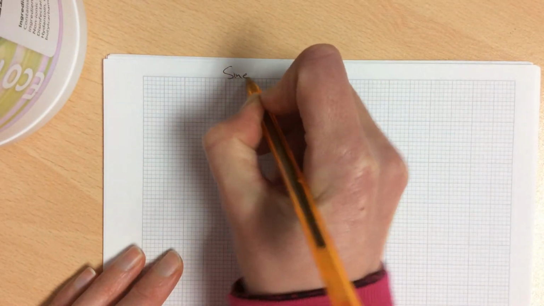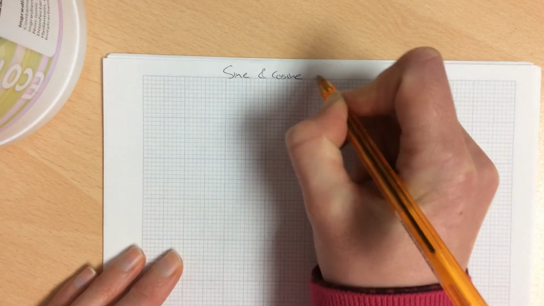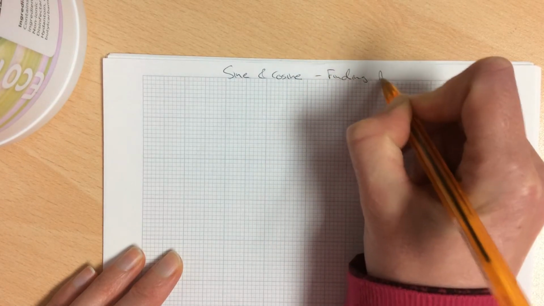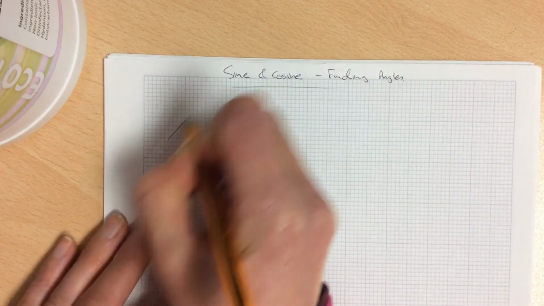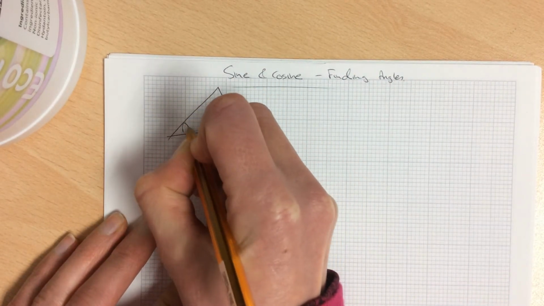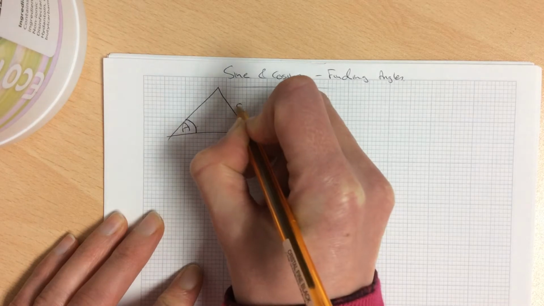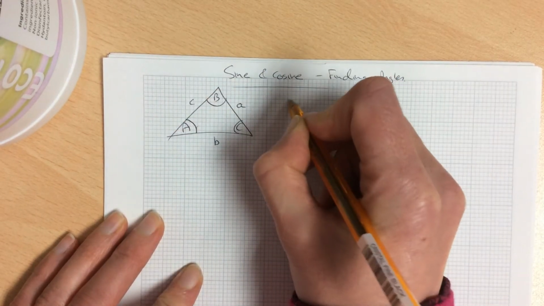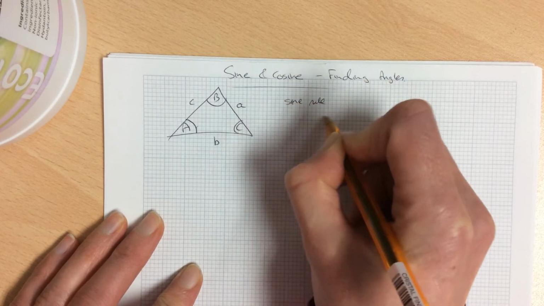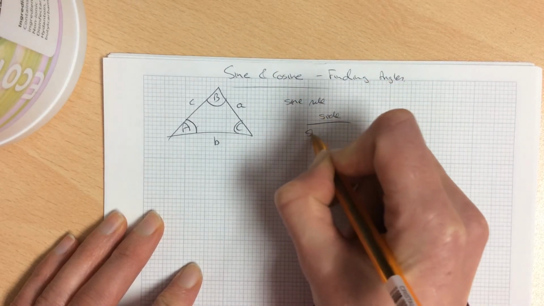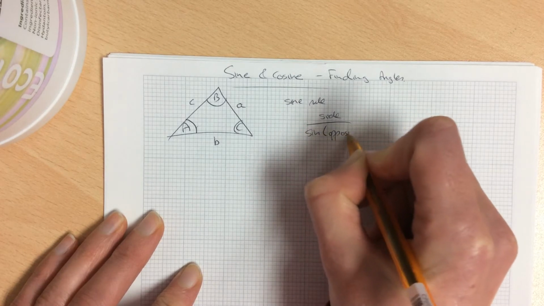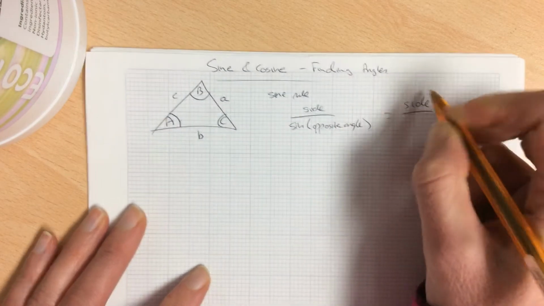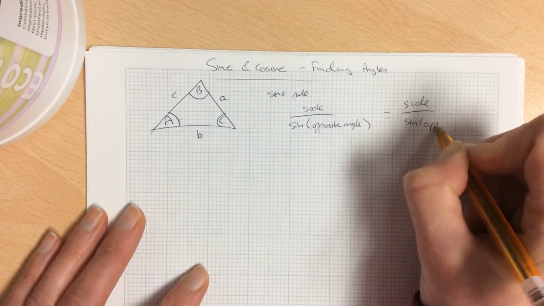Okay, we're going to do the sine and cosine rule again, but this time we're going to find the angles. So it starts off the same way. Remember I used capital letters for the angle on the side, and there's a small letter opposite it. And you had the sine rule, which was side over sine the opposite angle equals a different side over sine the opposite angle.